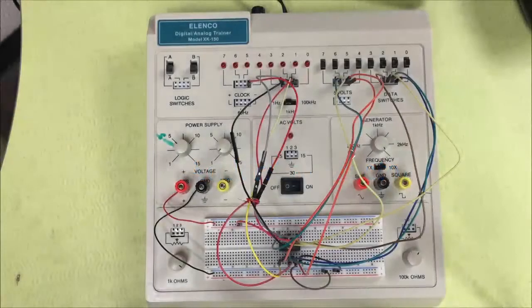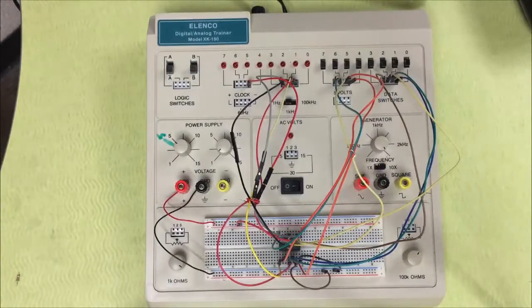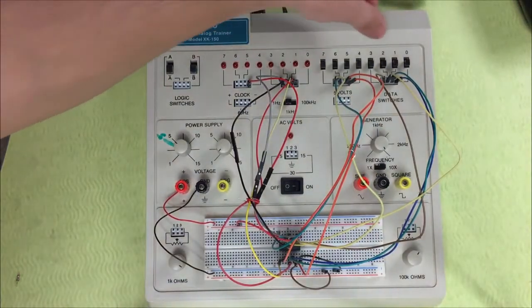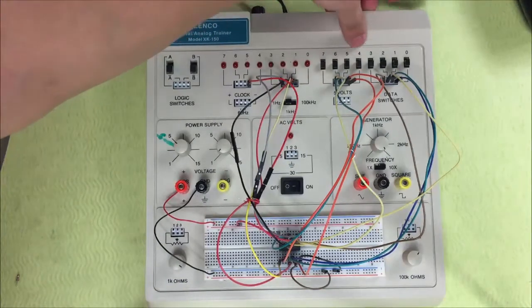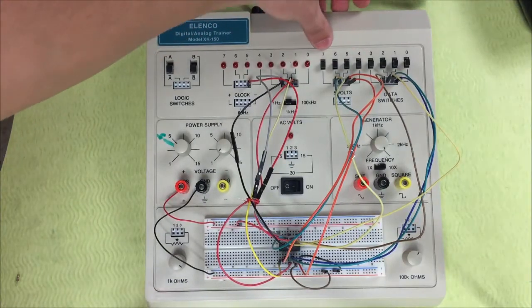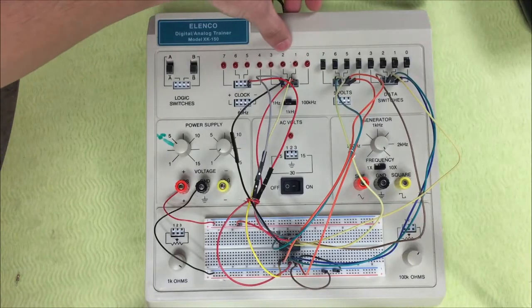For the hardware implementation, we are building the full adder using multiplexers. There are two multiplexers used in this circuit. The sum output is connected to indicator 7, and the carry output is connected to indicator 3. The inputs are taken from switches 5, 6, and 7.